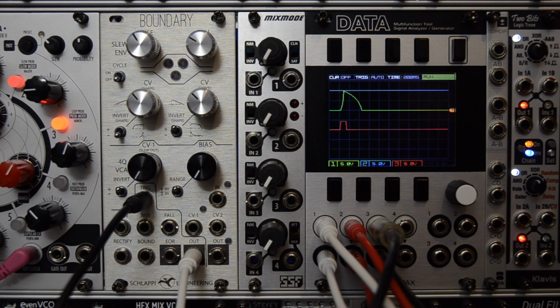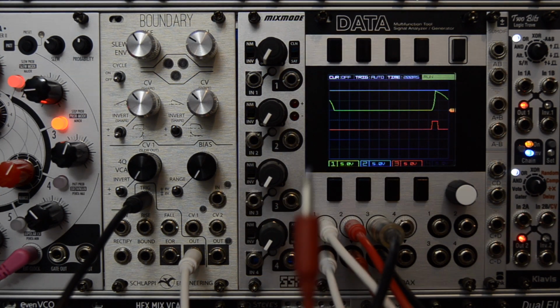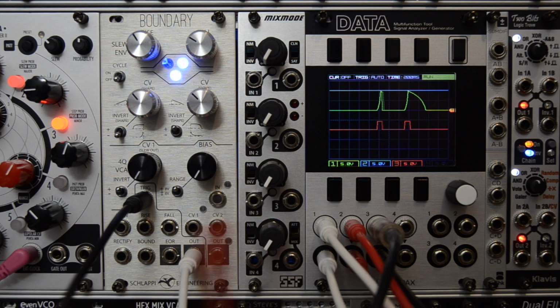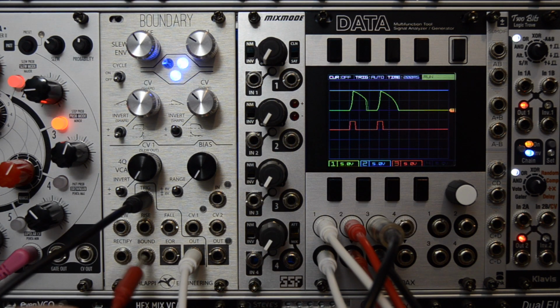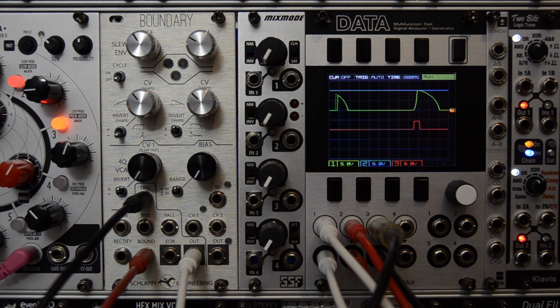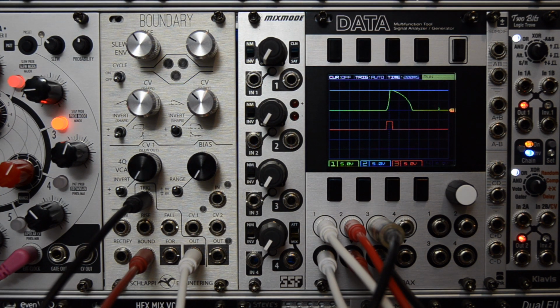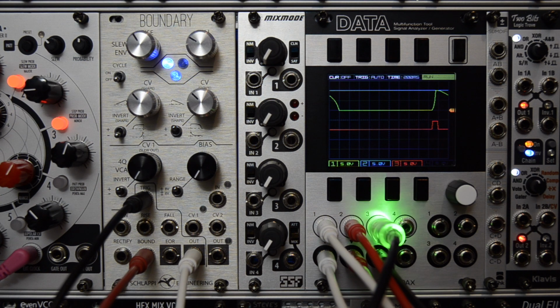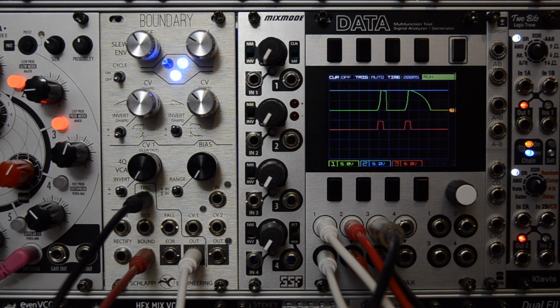Now that I've done that, let me route that 10 volt offset through to the bound input on Boundary. And as you can see, there's not a lot that has changed. But you'll see as soon as I start turning this manual offset down, well, yeah, let's just look at what happens.